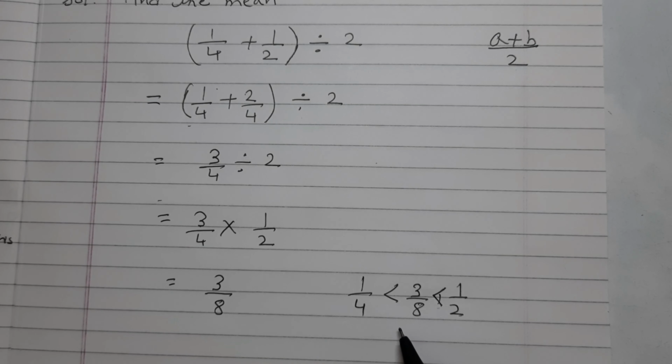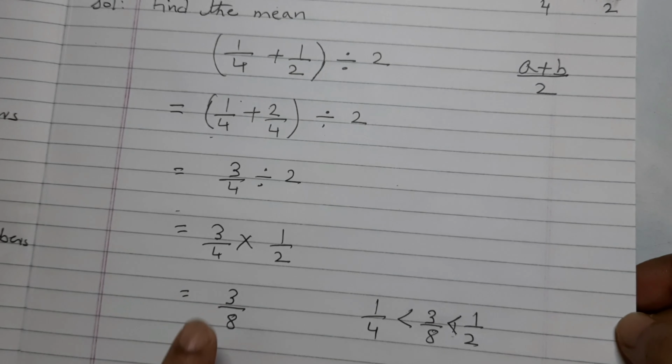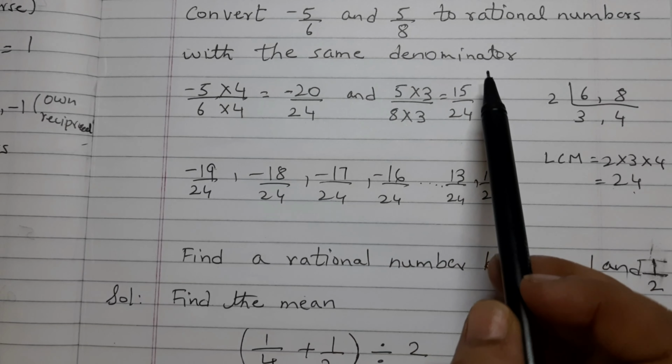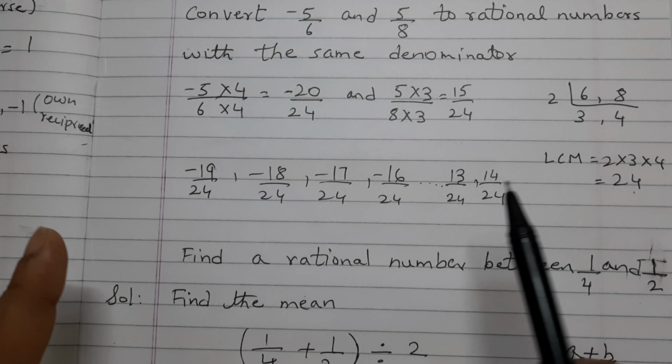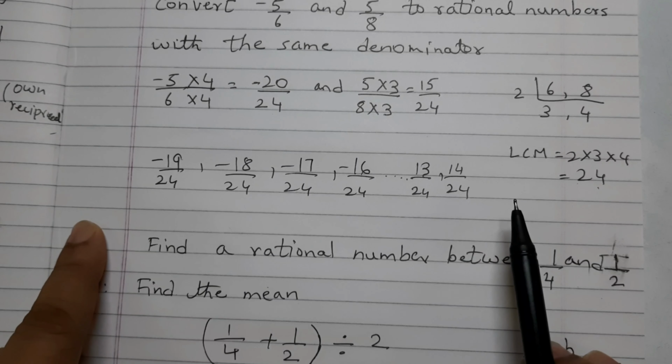If you want to find a rational number between these two numbers, again follow the same steps. Add these two, divide by 2. I feel this method is a bit lengthy. So what you can do is go for the first method, wherein you convert it into the same denominator, and at one go you will find so many rational numbers between any two rational numbers.